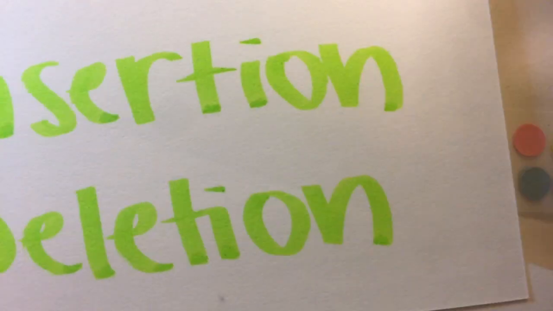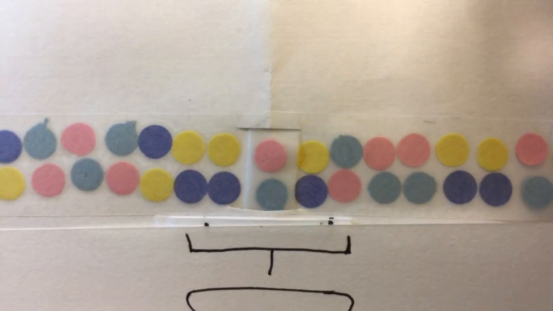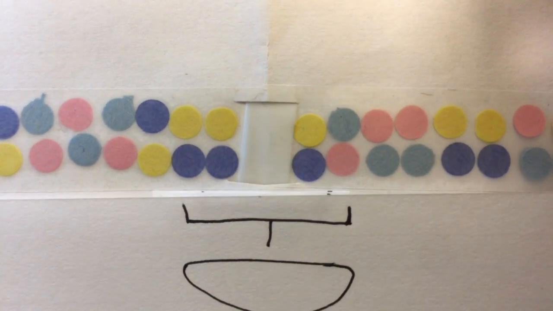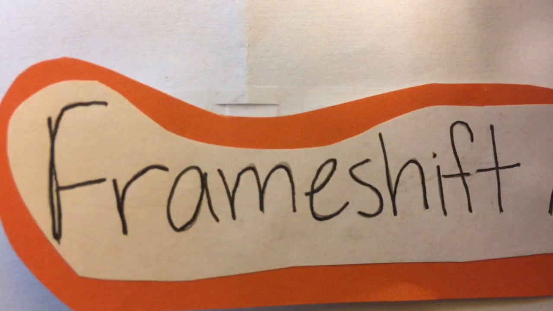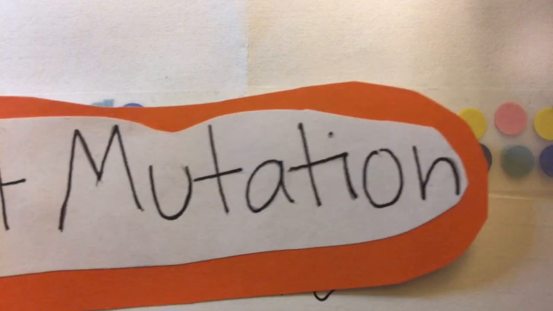The second kind of point mutation is base pair insertion or deletion, and that's when nucleotides are either added or lost from DNA. In this instance, a pair is deleted, resulting in a frameshift mutation. These mutations increase chances for cancer. Now, let's talk about what happens when mutations happen in mitosis.